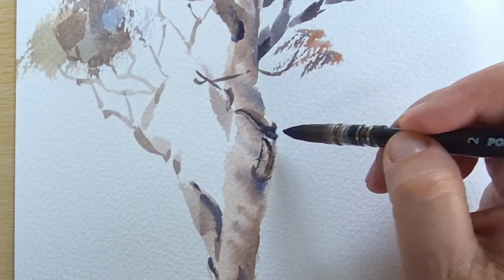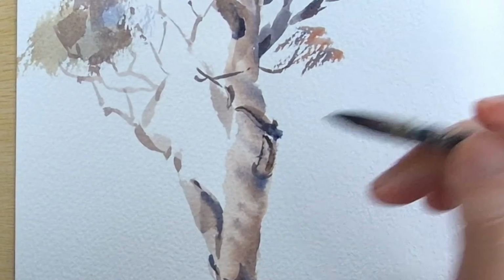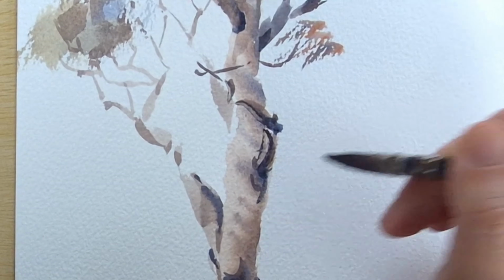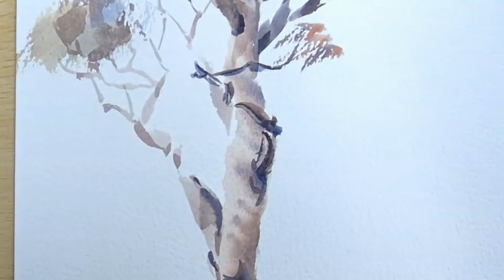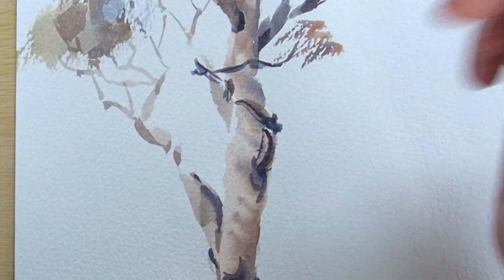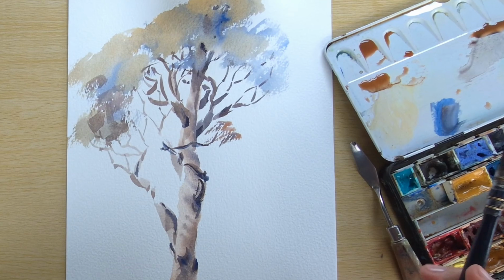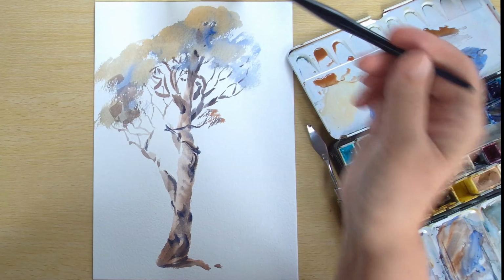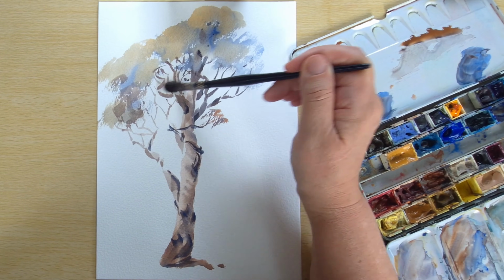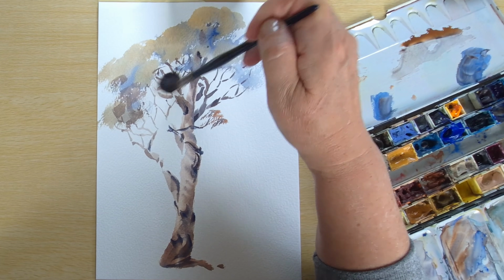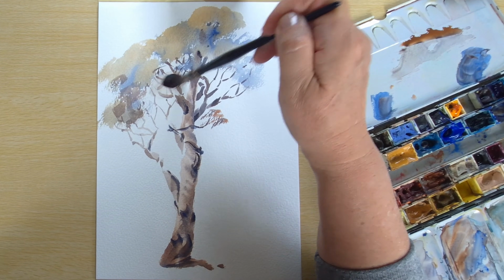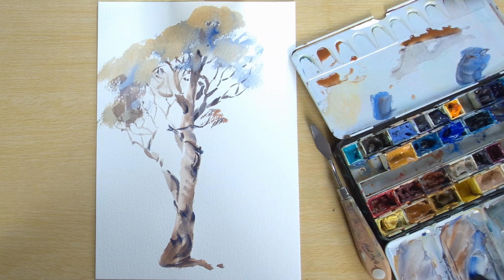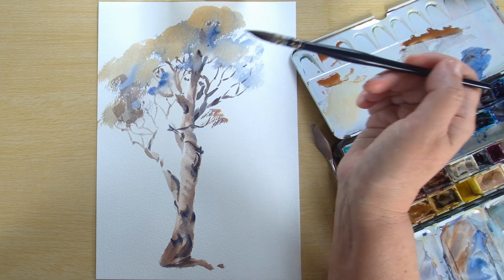I can make this branch go out a little bit more like that. So that's our forward thinking branch. And if there's areas that we're not happy with, like this is a little bit on the thick side, I can just wipe that out and put in just a little bit more foliage. Why not? There.